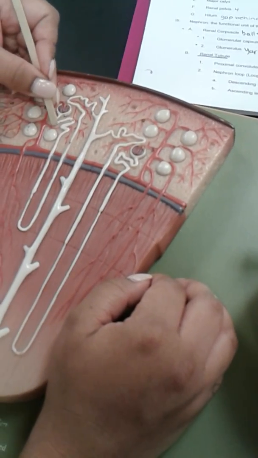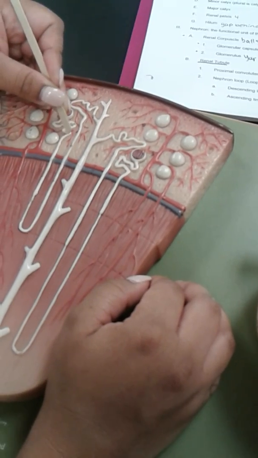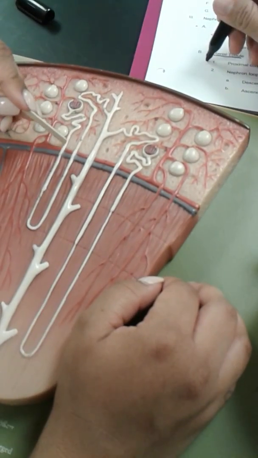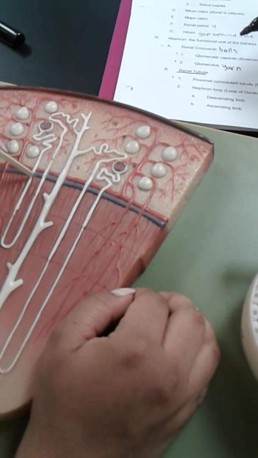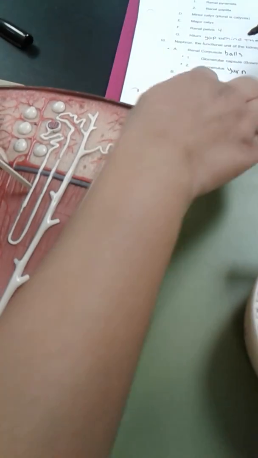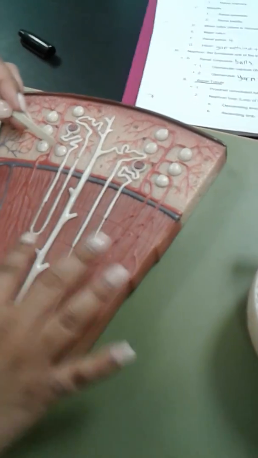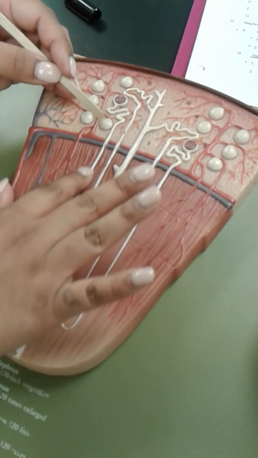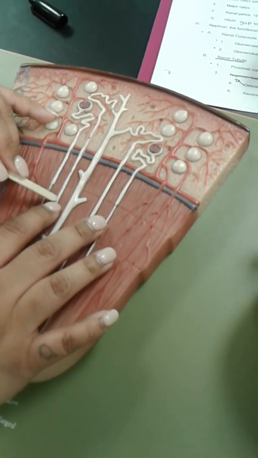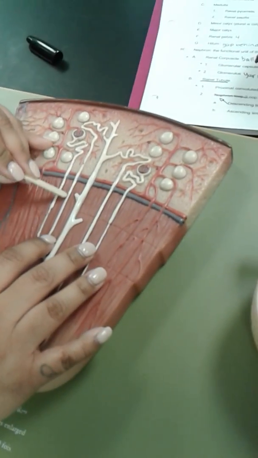So right here from the urinary pole, this little snake. This is called the proximal convoluted tubule. Okay. And then this long one right here, this is the descending limb. He's not going to ask us nephron loop, but this is the nephron loop. Okay. Yeah. So this is the descending limb, yes.